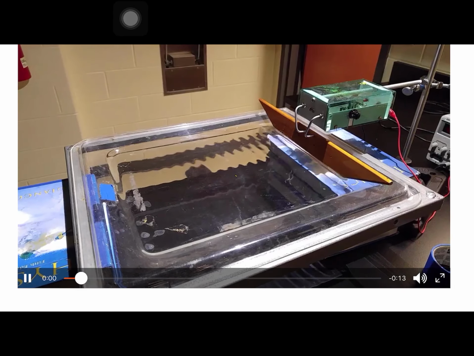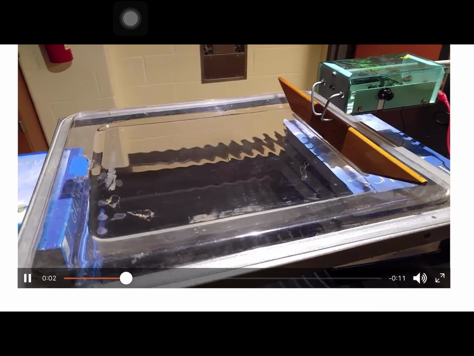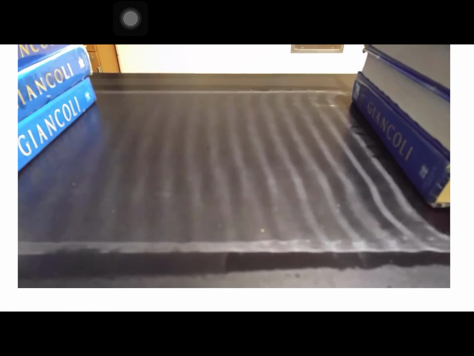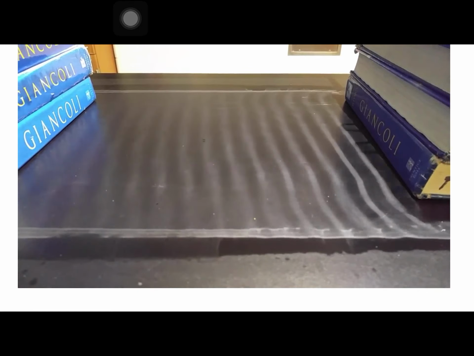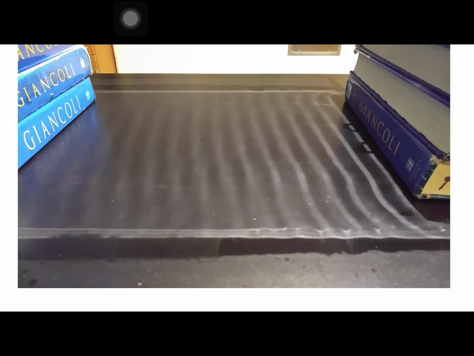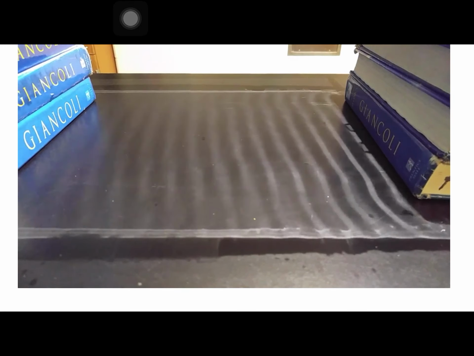So let's look at this video of a ripple tank. You can see that there are ripples on the top, and at the bottom, the white lines that you see, these are the wave fronts. So you can see that the distance between each white line or bright line is about the same, and these are all one wavelength apart, and each of these bright lines here are called the wave fronts.